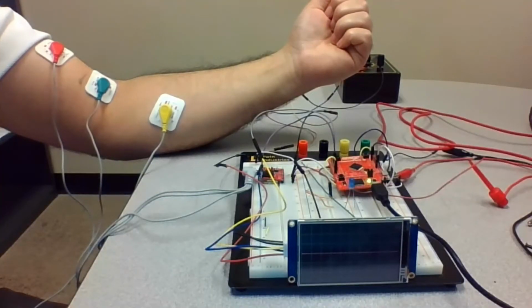Hello everyone. In this video I want to show you one of our projects, in which we designed a data acquisition system that is able to measure and record EMG signals. Then we used those EMG signals to design an algorithm that is able to turn any electrical device on and off based on that EMG signal. So let's first test it and see how it works.